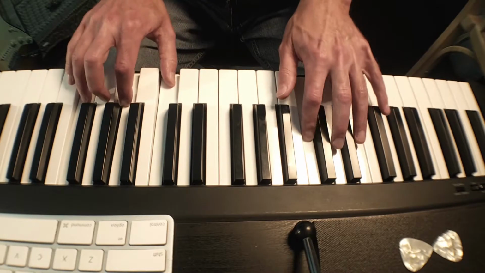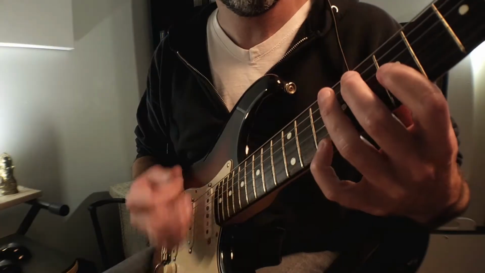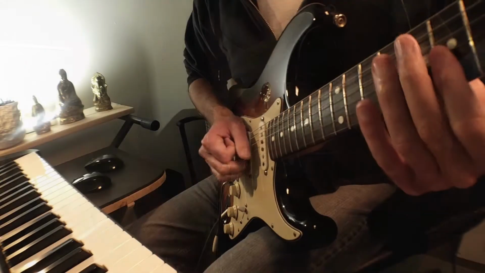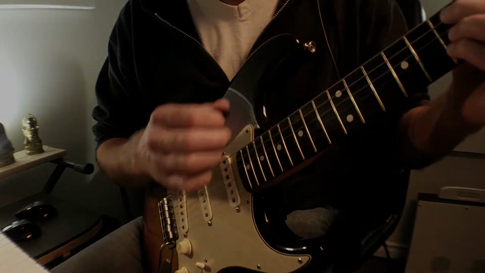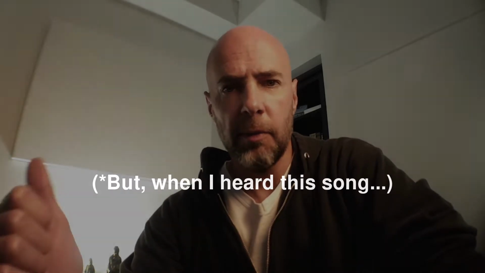Let's look at how to play If I Can't Have You by Shawn Mendes. Now, I'll be the first to admit that this isn't the kind of music I would normally listen to, but when I heard it, I realized that there's actually quite a nice guitar part throughout the verses. So we'll look at the guitar part that's played throughout the verses.